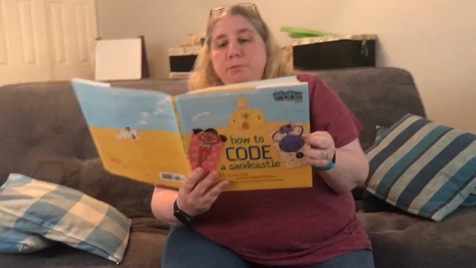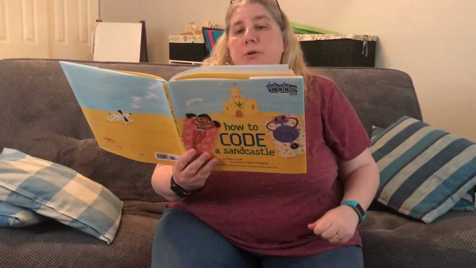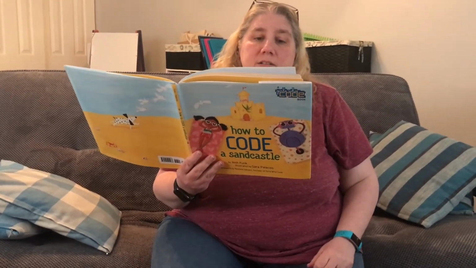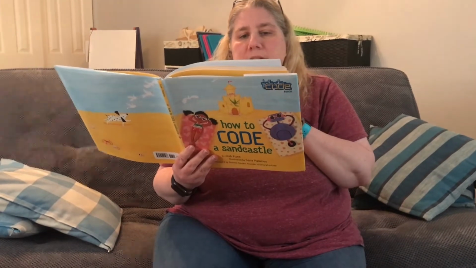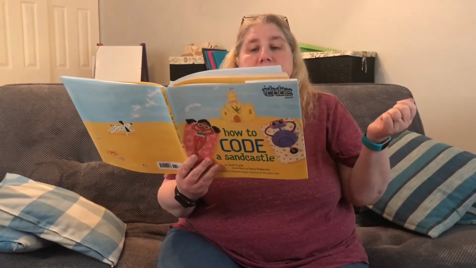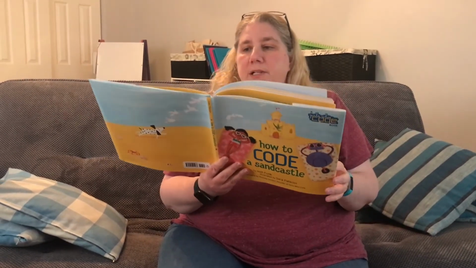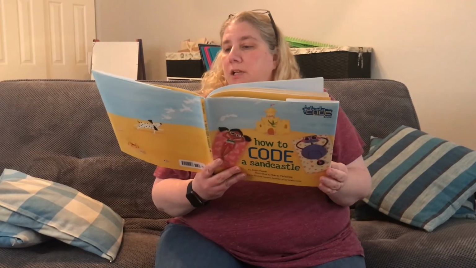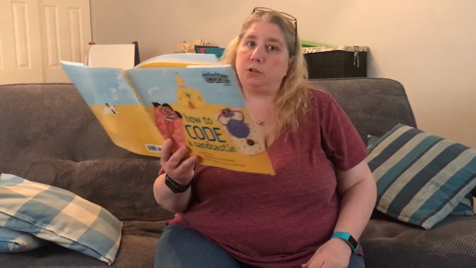A moat would have protected the castle from the tide. If only I had thought of a moat earlier. It took half the day to figure out how to code a sandcastle. But hold on, I already wrote the code to build a sandcastle. I can easily use all that code again. Number 1, find a place to build. Number 2, gather up sand. Number 3, shape and decorate the castle. But we're not done. Now we've got a new problem.